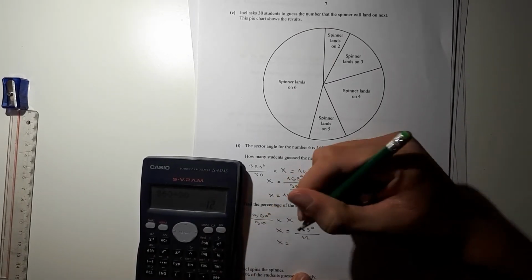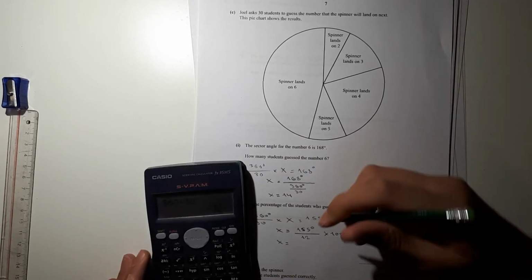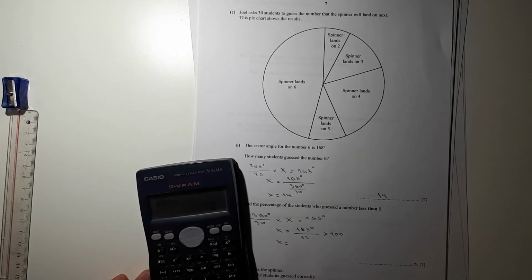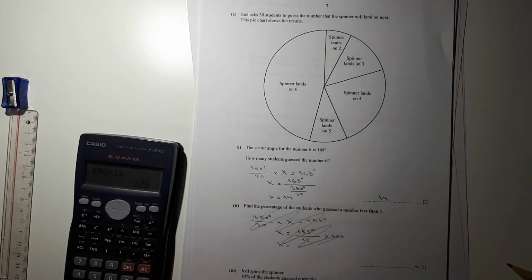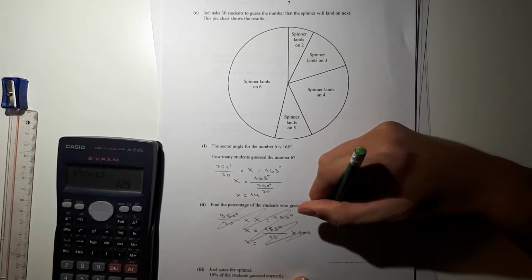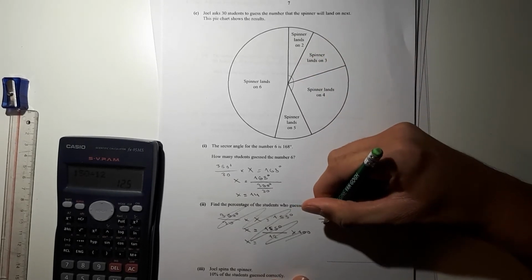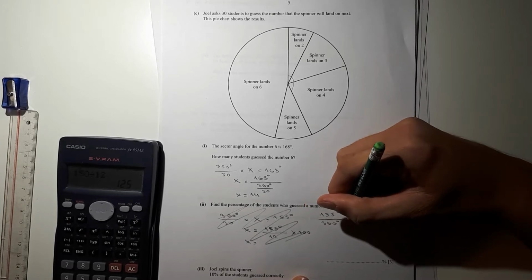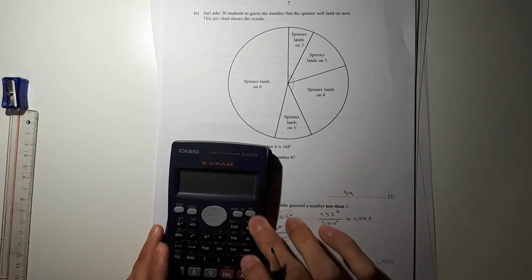So we're going to multiply this by 100, so it gives us the total amount. Oh, sorry, I made a mistake. This wouldn't be like this. We have to make 155, that is this angle, over 360 multiplied by 100, and this will give us the percentage.